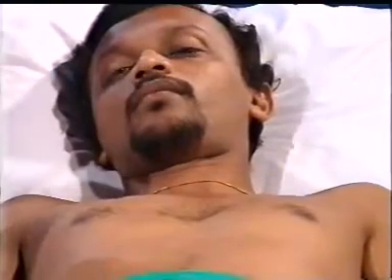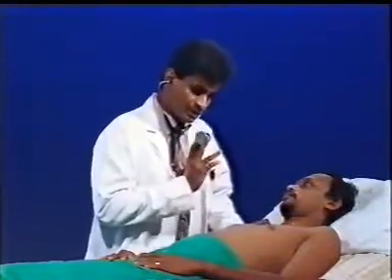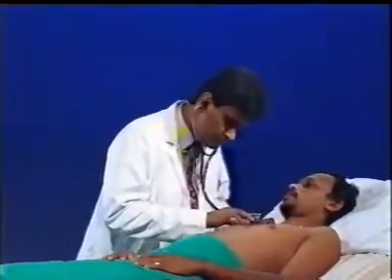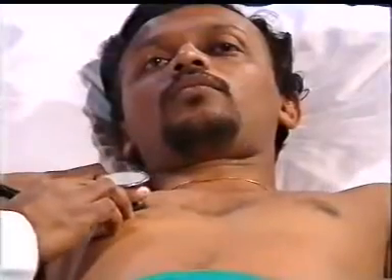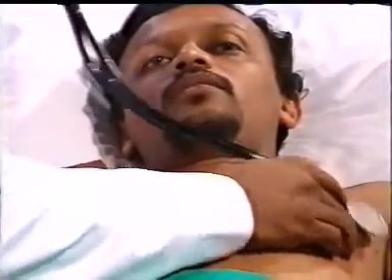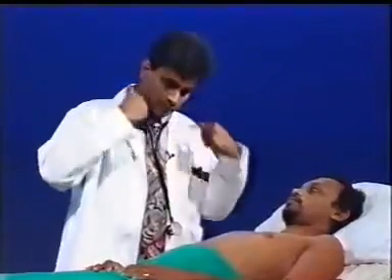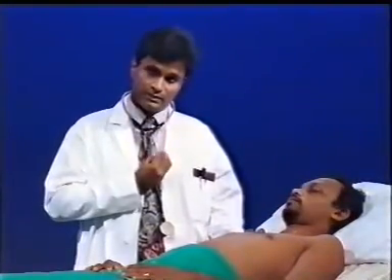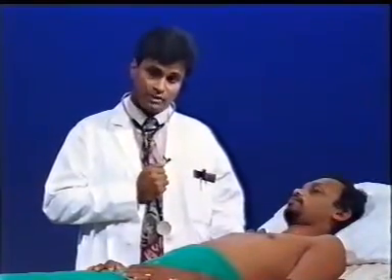When you test for vocal resonance, you should get the patient to say something in a very deep voice like 99. 99. I can. Vocal resonance is increased characteristically over consolidation or cavity or fibrosis.